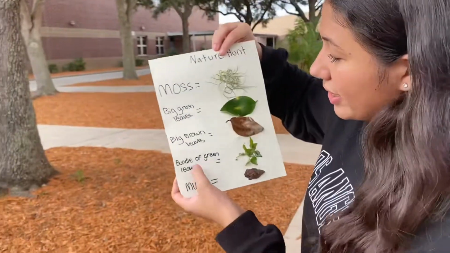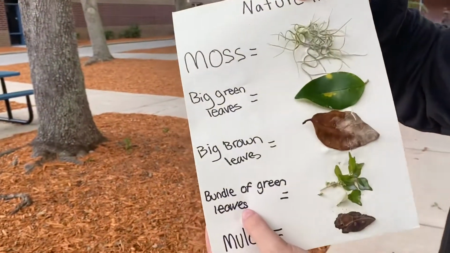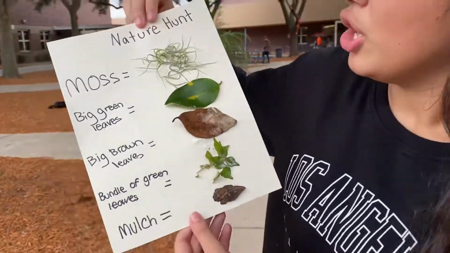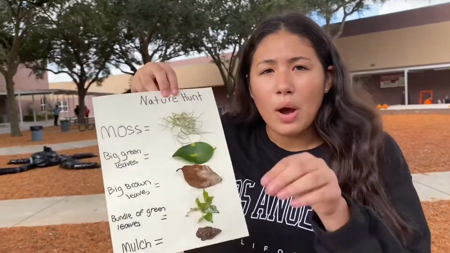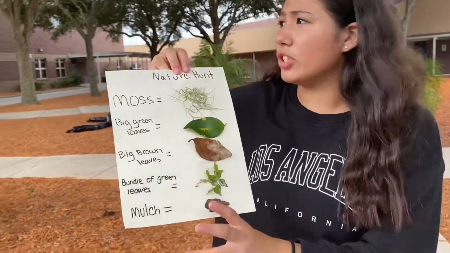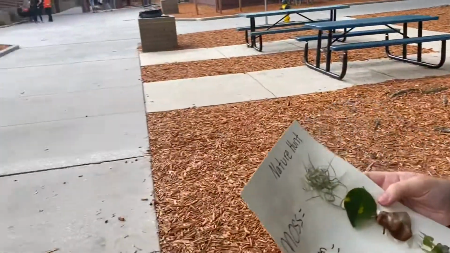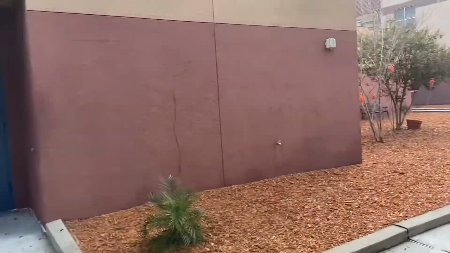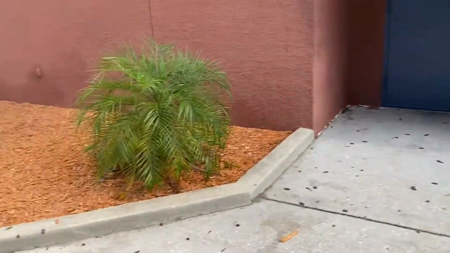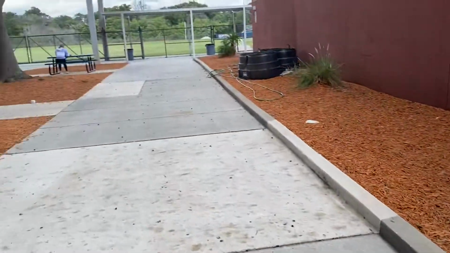Next thing we have to find is a bundle of green leaves, okay? This is kind of what it looks like. So we want to find a stem with multiple little green leaves on it. So let's go look around. What do you guys see? I mean, that doesn't really look like a bundle. It has to be smaller leaves.